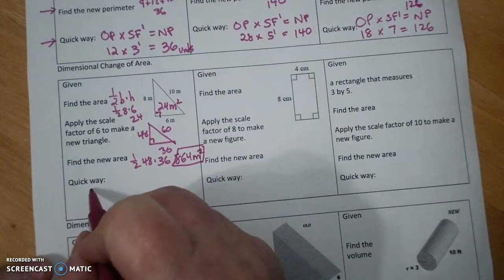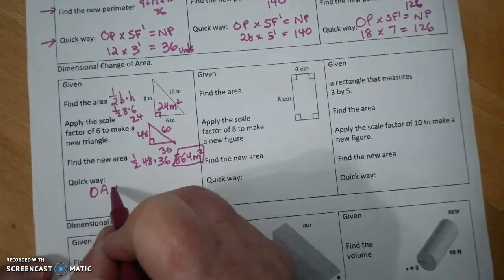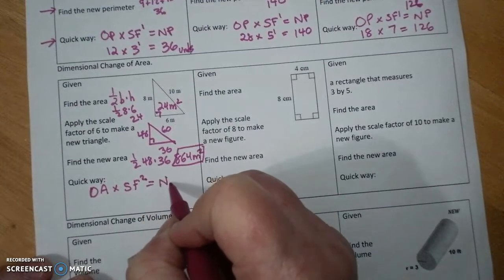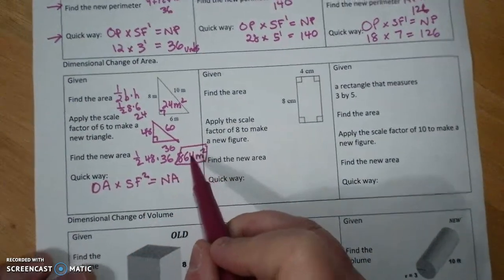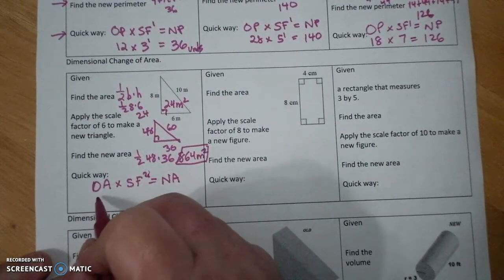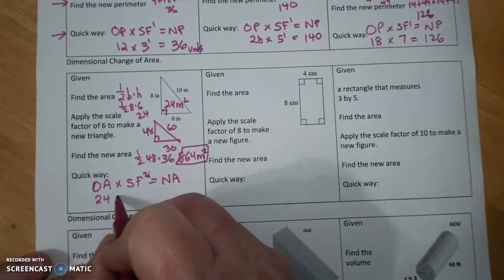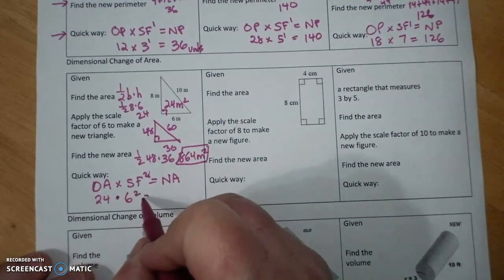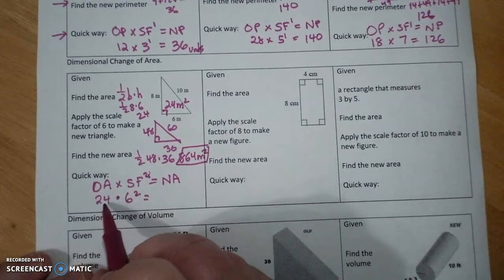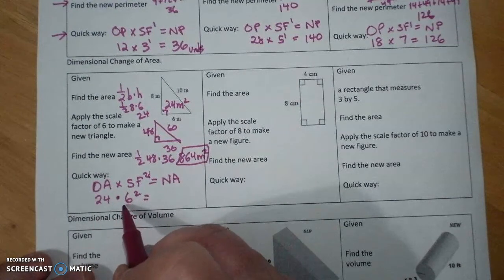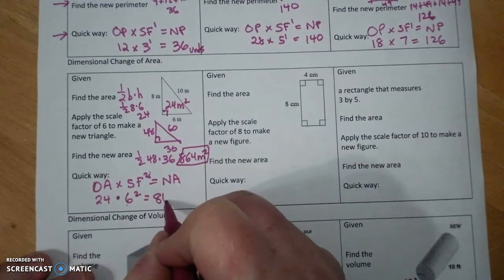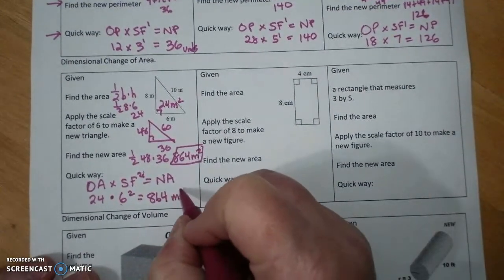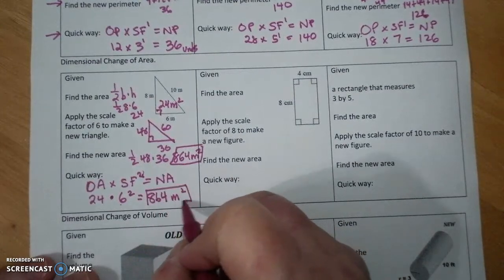The quick way is old area times scale factor squared equals new area. See how we have squared? That's why we have squared. So that is 24 times 6 squared equals, and then 24 times 36, and 24 times 36 is 864 millimeters squared. End up at the same place.